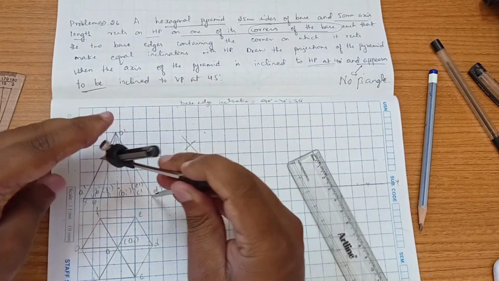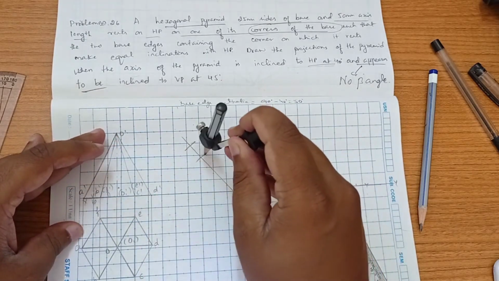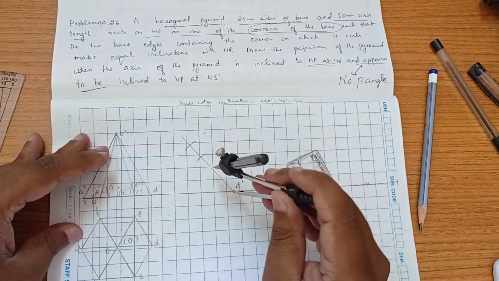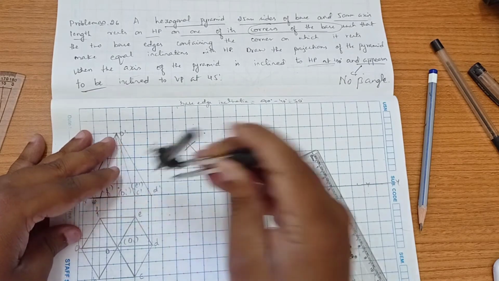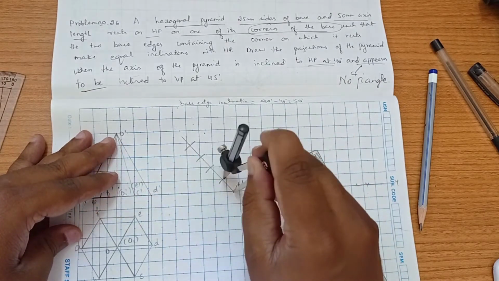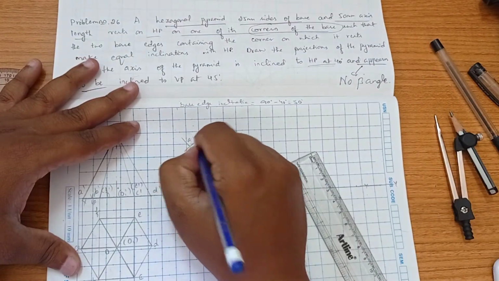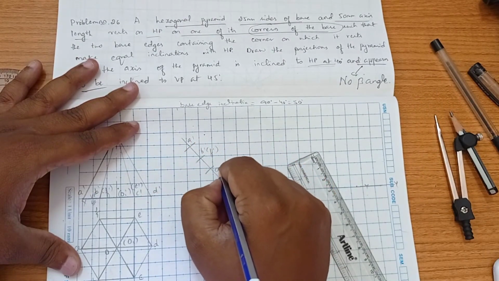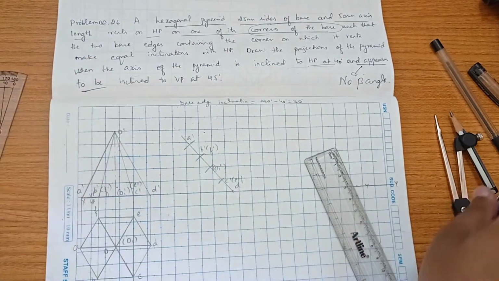First arc, vertical. Second arc. Third arc. Fourth arc. So now you have to write the namings. A dash, C dash, F dash, O1 dash, C dash, B dash.